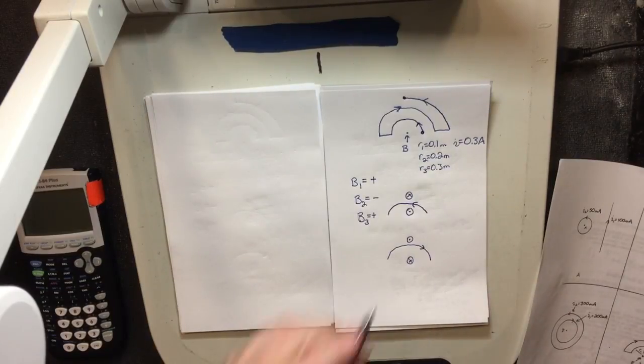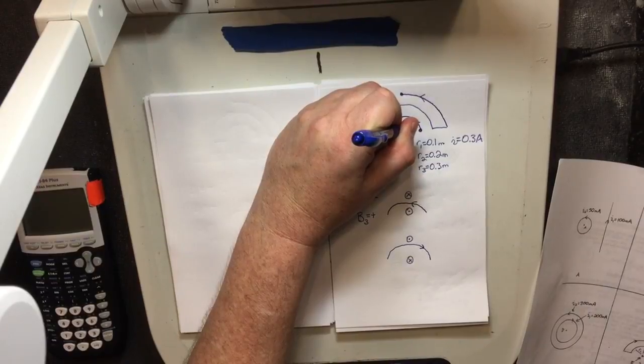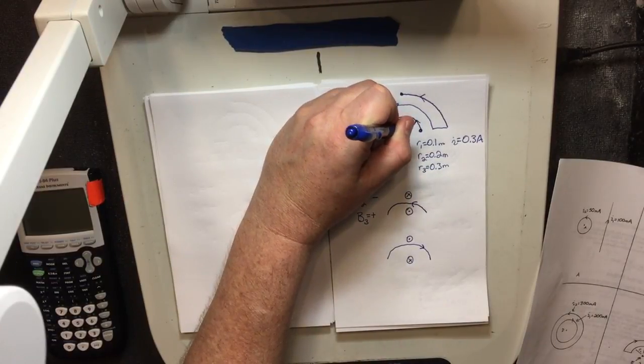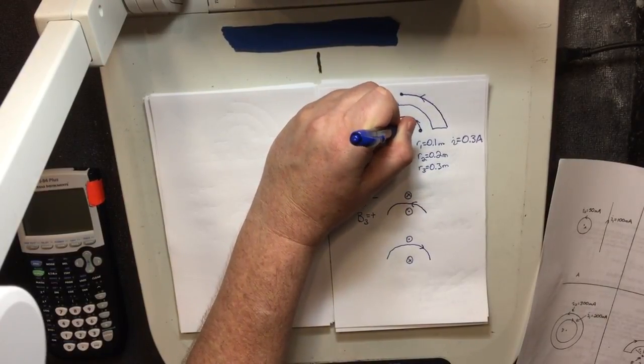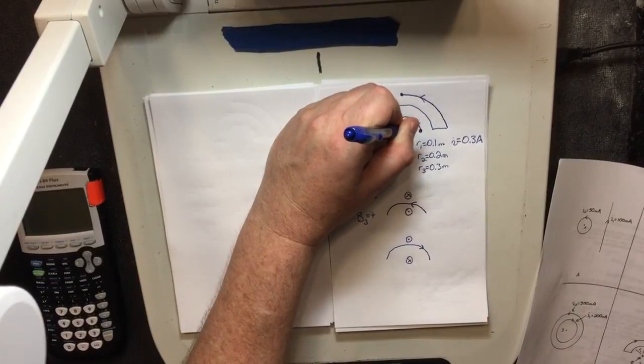So the B field at this specific point sees a positive from the inner, negative from the middle, positive from the outer.